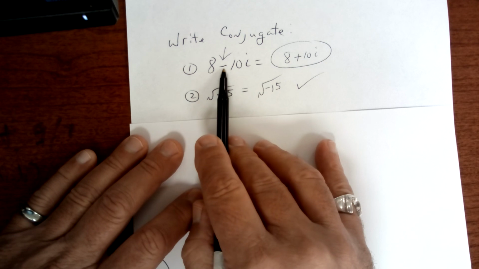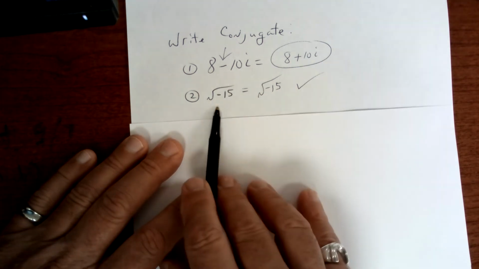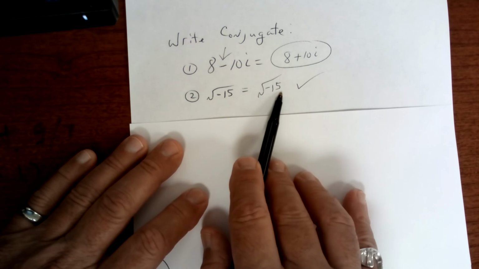So if it's a binomial, you're going to do the opposite of what that is. If it's a plus, you put a minus. If it's a minus, you put a plus. If it's just a monomial, then you just write it again. Okay, and again, verify that.